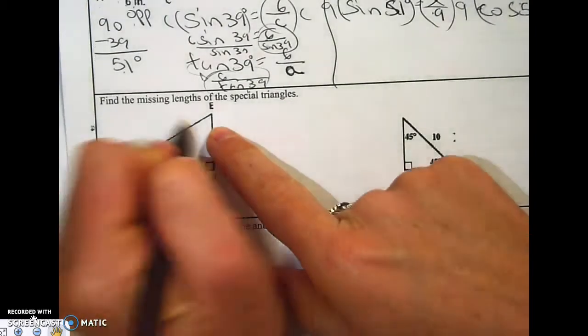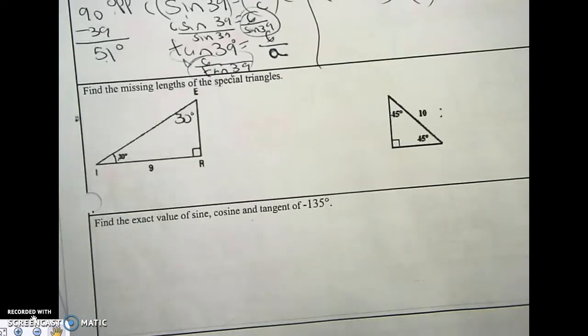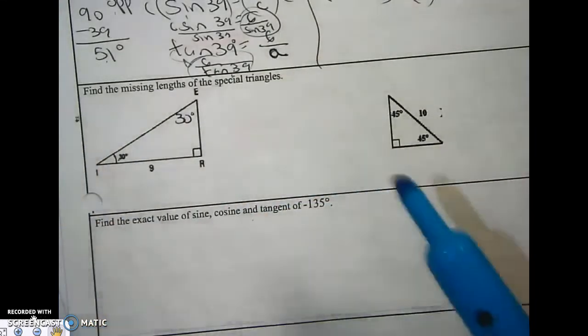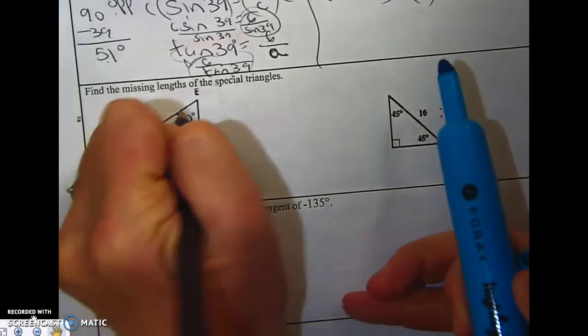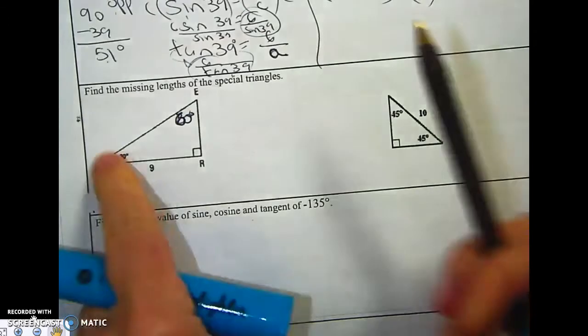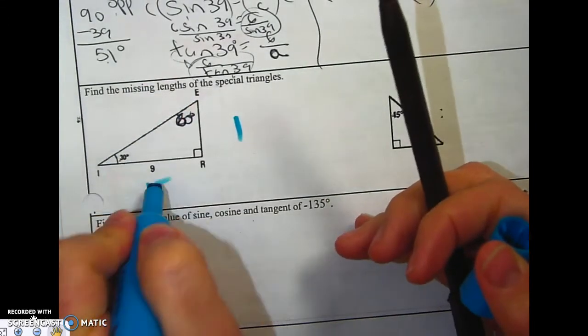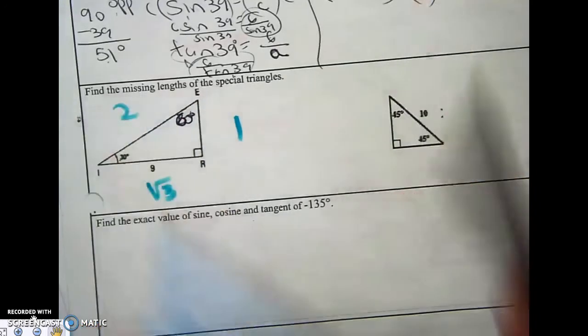So I know this is 30, and that's 60. Now remember, I always use my blue pen. Would always, oops, I'm not doing awesome today. 30, 60. So 30, what's across from that is a 1. What's across from a 60 is a rad 3, and what's across from the 90 is 2.